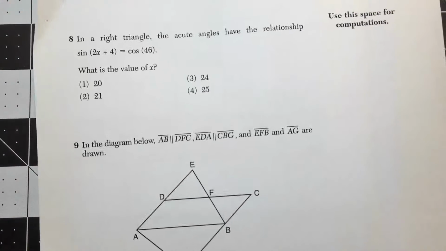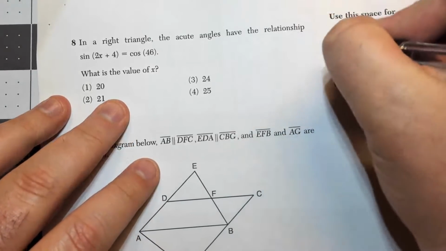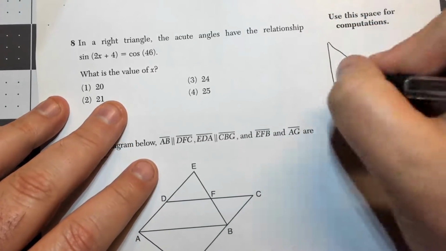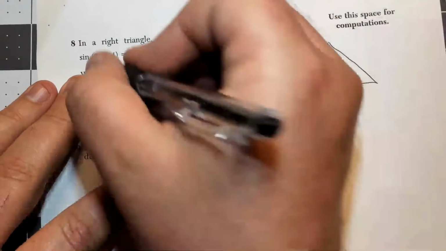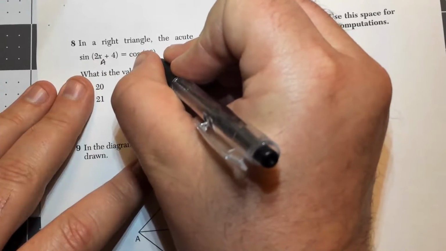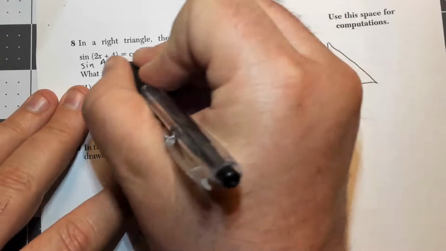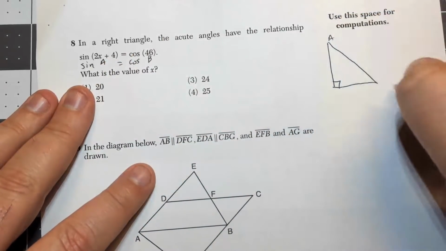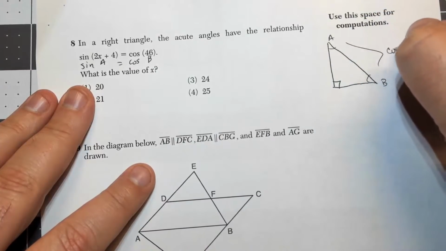All right, number 8, the value of the acute angle here. Remember, this is the one where, in order to do sine, cosine, and tangent, I have to have a right triangle. It's saying the sine of A equals the cosine of B. In order for these to be equal, with A and B being these angles, that means they have to be complementary.